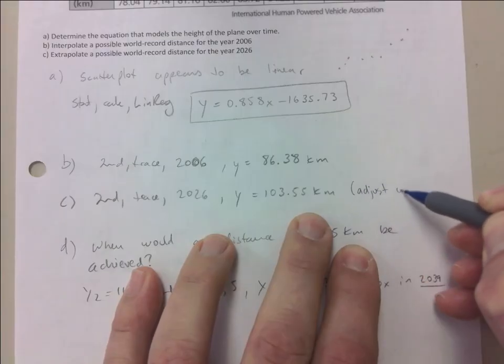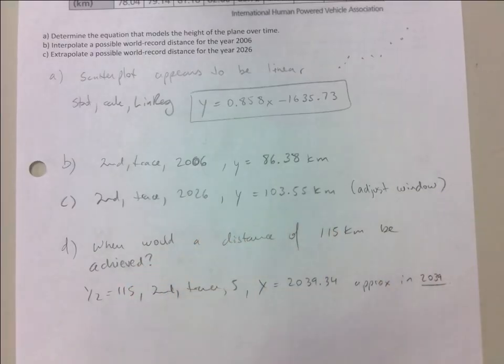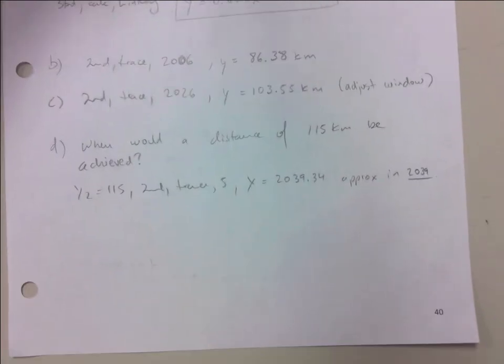Some students think, oh, zoom fit is always going to do it for me. No, not necessarily. And so that's that. The rest was, oh yeah, this is what I wanted to talk about.